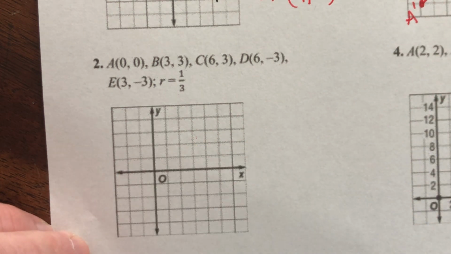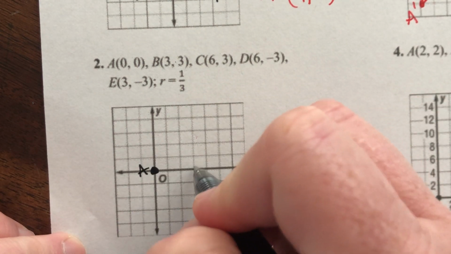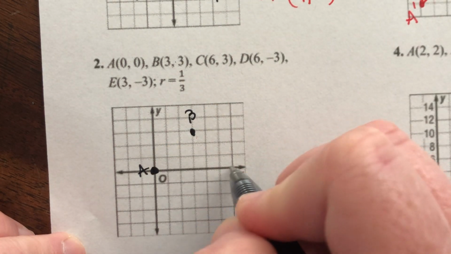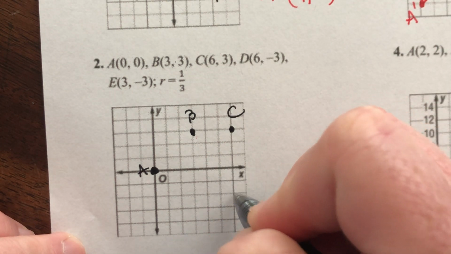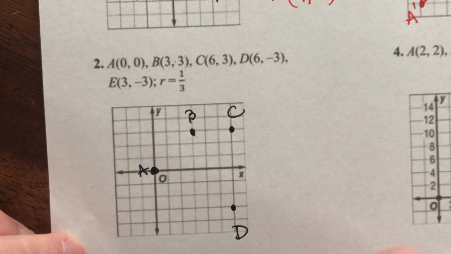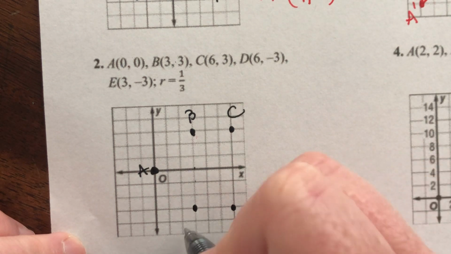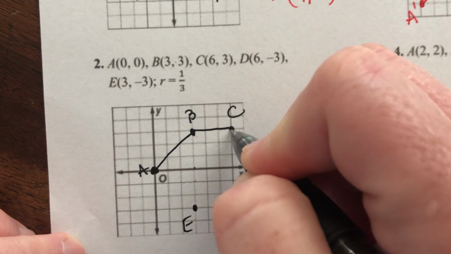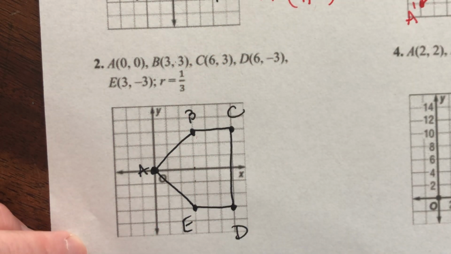All right, here we've got 1, 2, 3, 4, 5 points, a pentagon. So we have 0, 0. We have over 3, up 3. B: we have over 6, up 3. We have over 6, down 3. And we have over 3, down 3. That's C, D, E. Okay, cool. So then I connect that with that, with that, with that, with that. Looks like home plate or something, right?